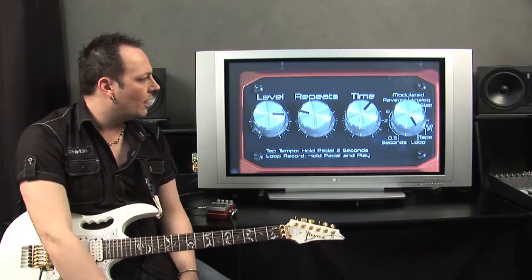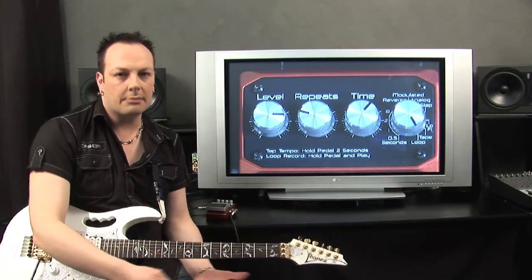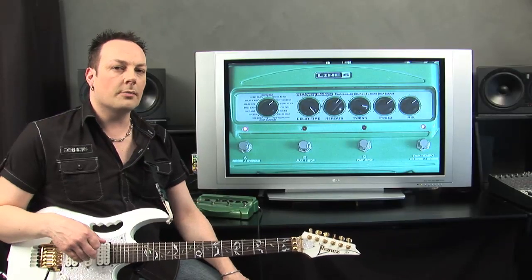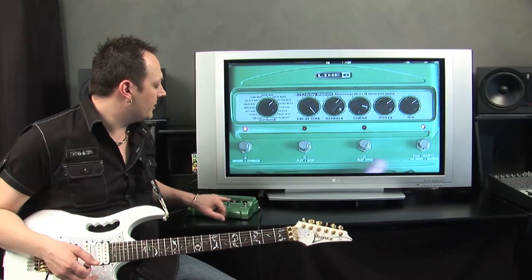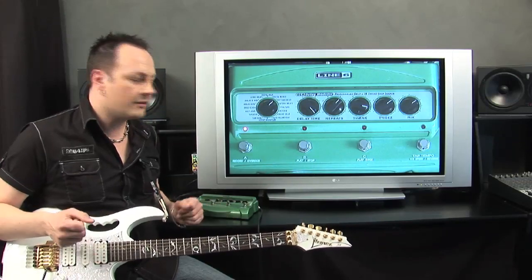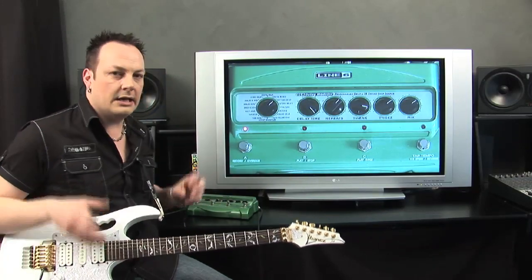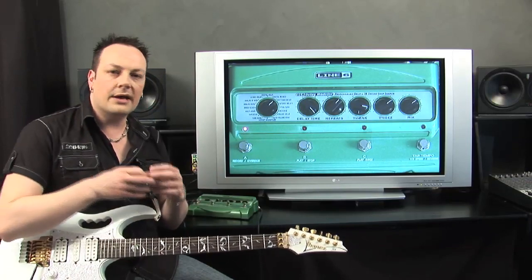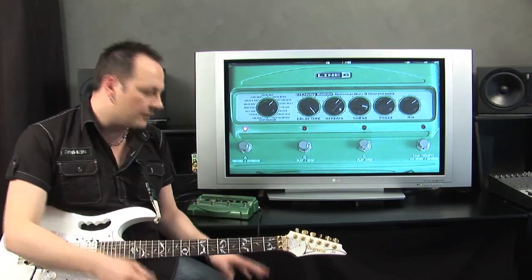We'll probably move away from this pedal now. I just want to have a look at another couple of different types of pedals. Here I have the DL4 delay modeler from Line 6. It allows me to set up 4 different presets and choose from 16 different delay effects, and they're all based on classic delays from throughout the years.